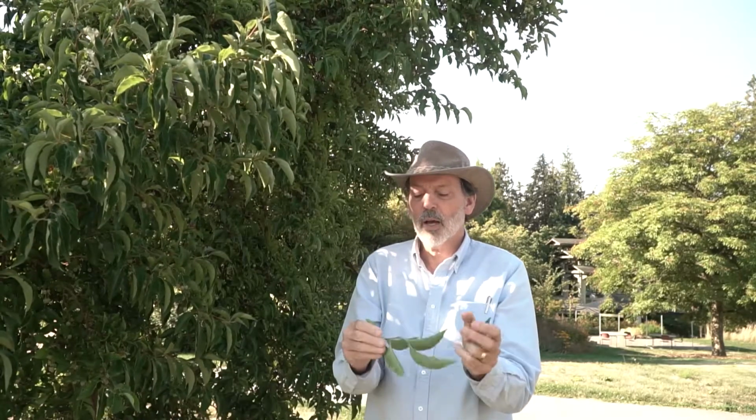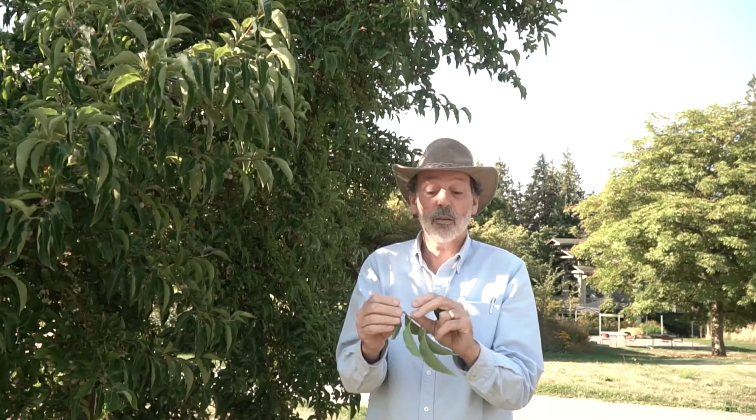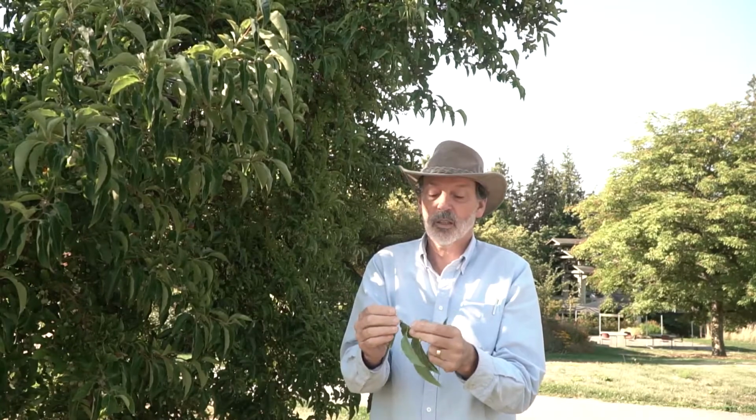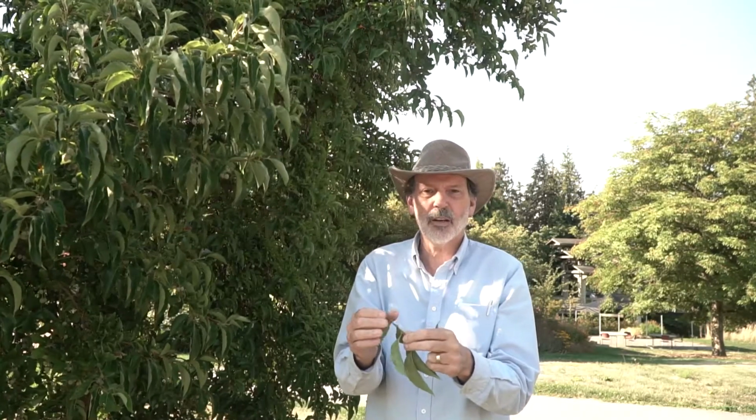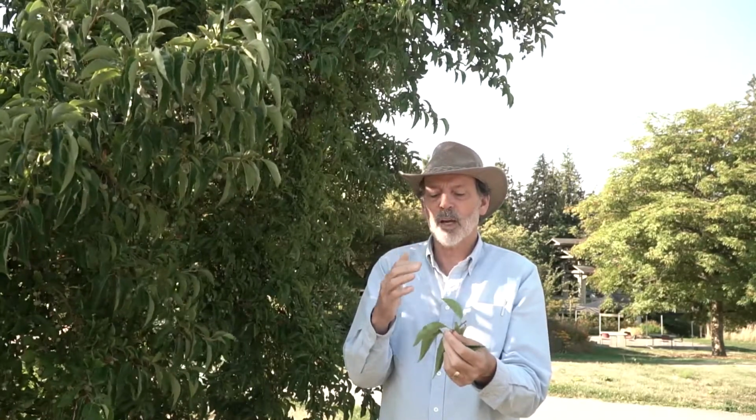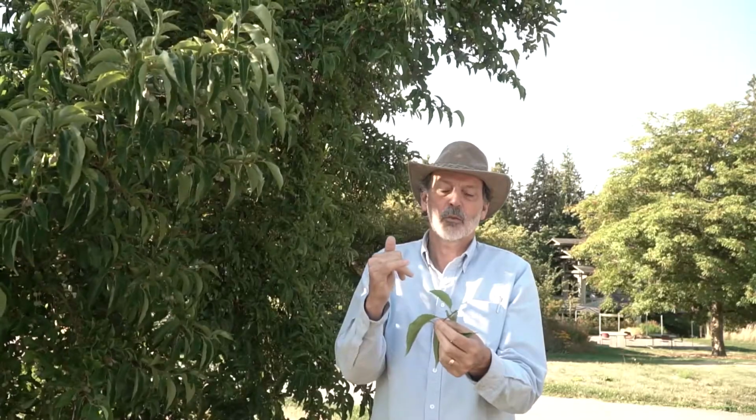When we feel it, you can't feel it obviously, but it's a papery leaf. And the stems, on very, very close inspection, you would see some hairs on there. And when we differentiate plants, we're looking for a variety of features. We're looking at what we call vestiture. Vestiture just means clothing.